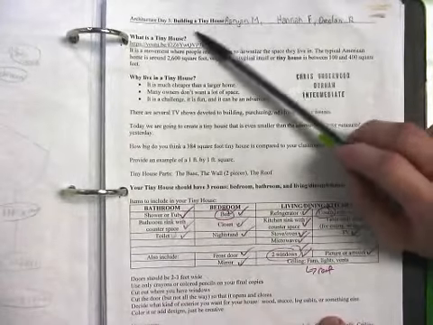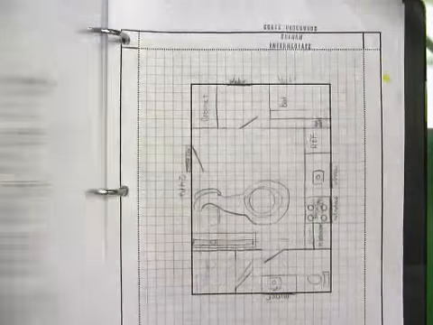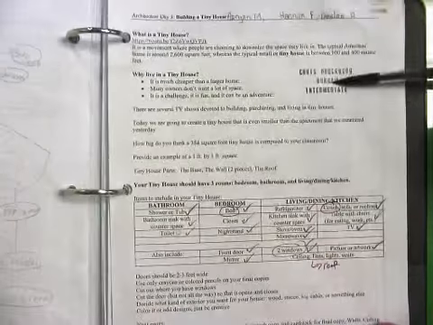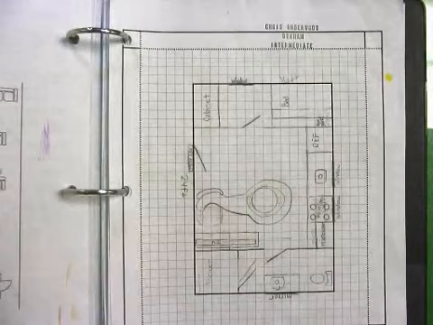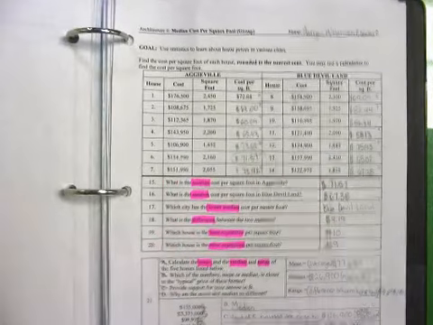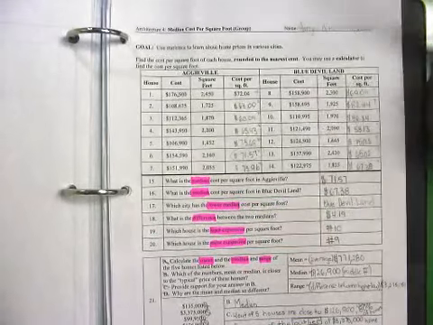Architecture Day 3, building the tiny home house. There's this page, the requirement page. There is the sketch. Both of those should have a stamp on them that they were approved by me before you got the final cardstock copy. Now we have our median cost per square foot, the group. This is Aggieville and Blue Devil lands.